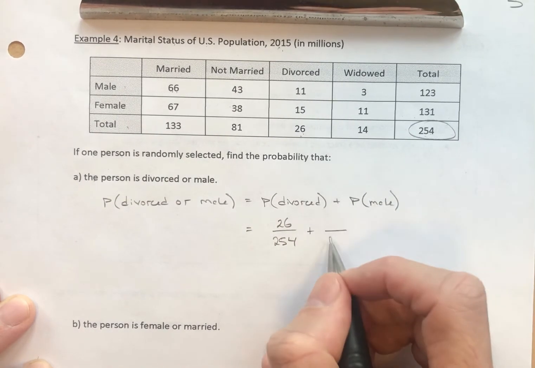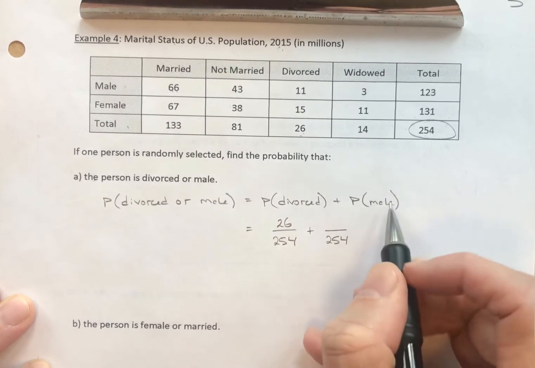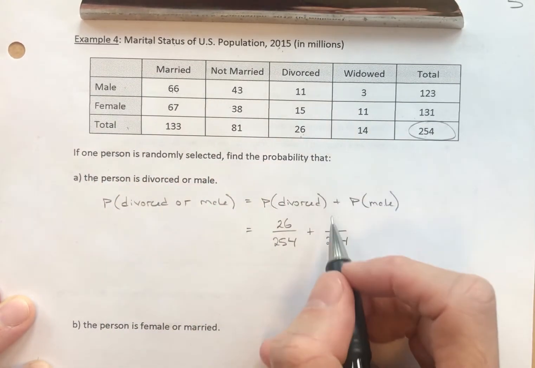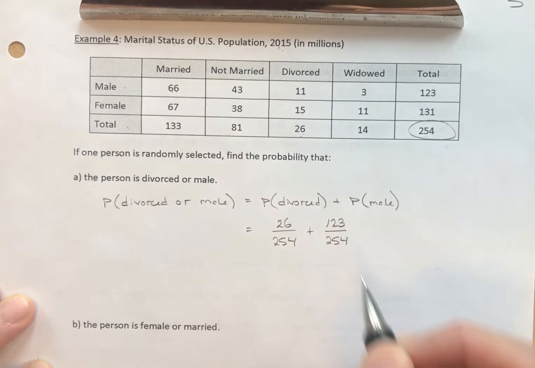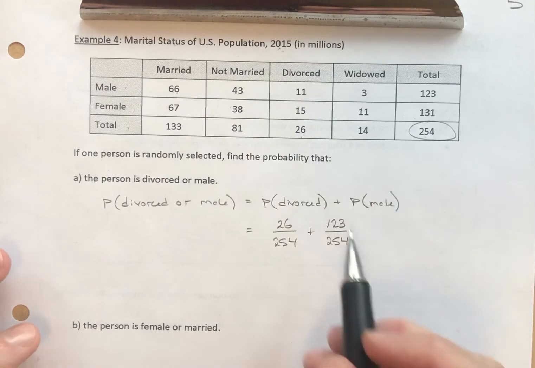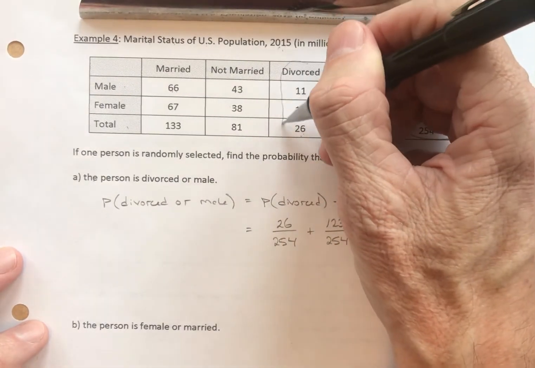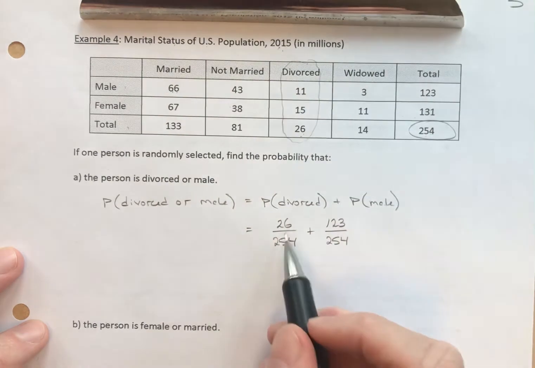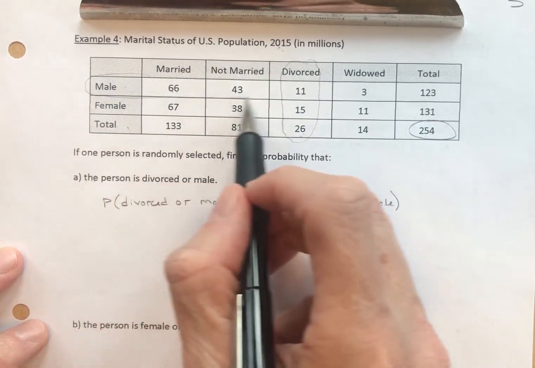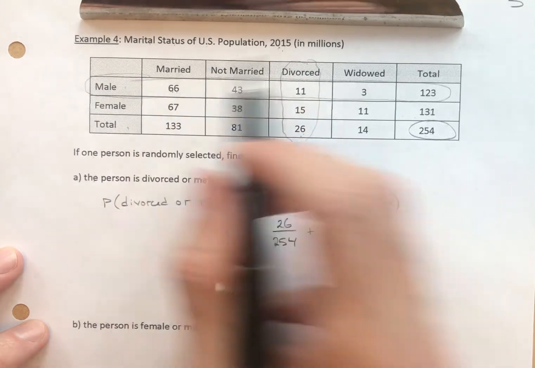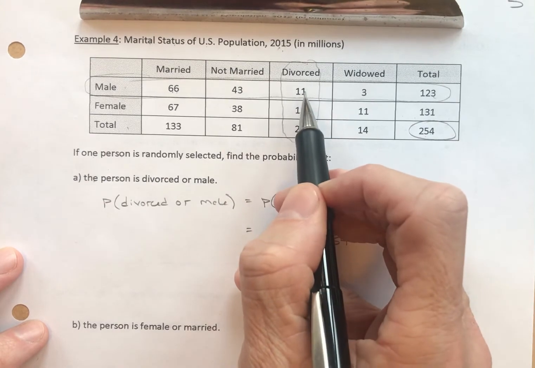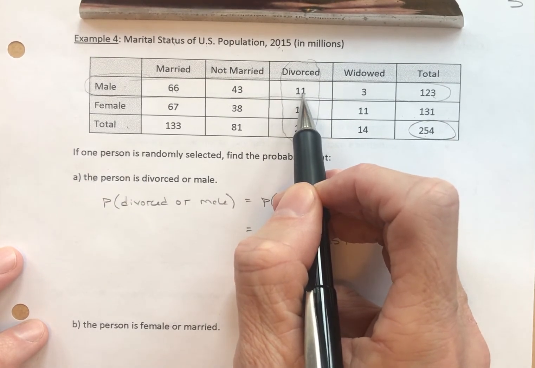I have 254 million. How many of those are male? Here's my male row. I have 123 million males. Now, if you look at it, I used this column to get my total divorced, and I used this row to get my total men. If you look right here, I counted the 11 twice.